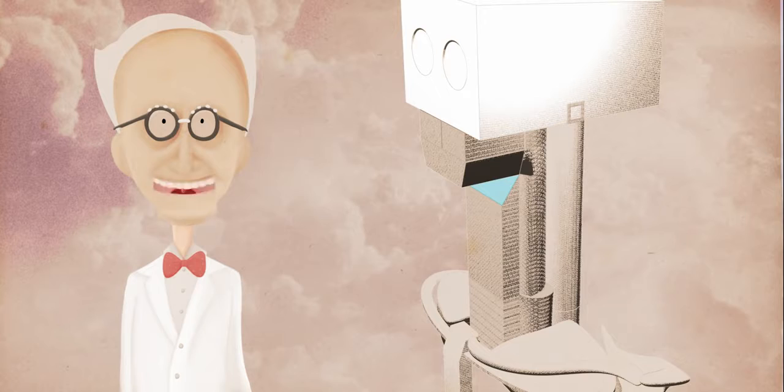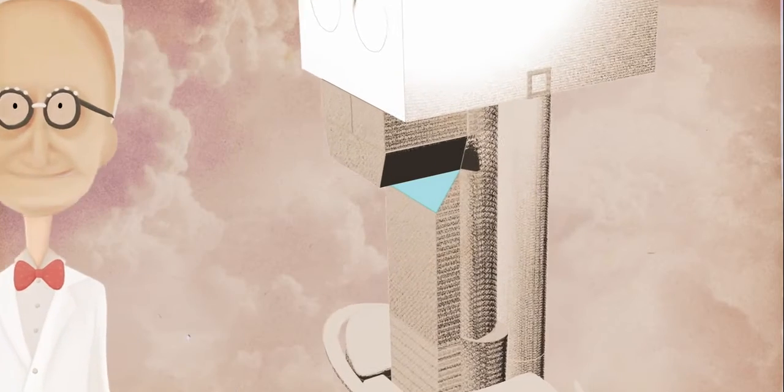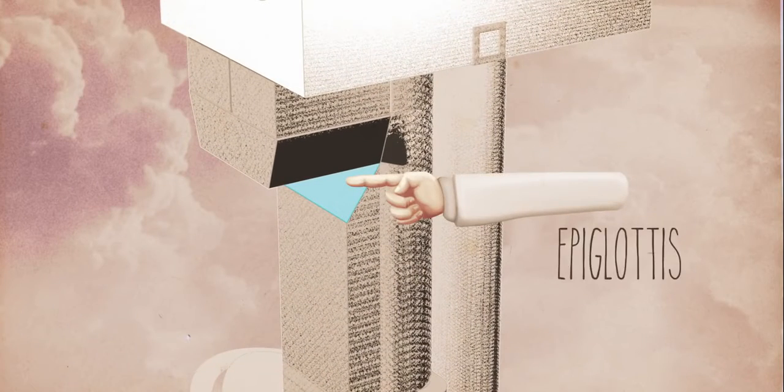The second valve is the epiglottis. This is a cartilage that forms this sloping roof of the larynx. It's hinged at the front and moves up and down to open and close the superior aperture of the larynx.